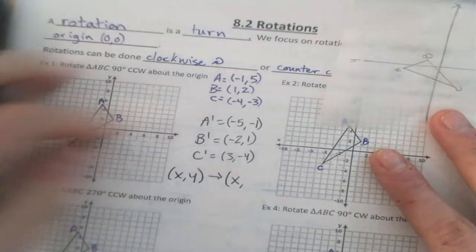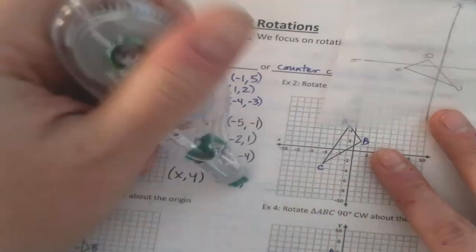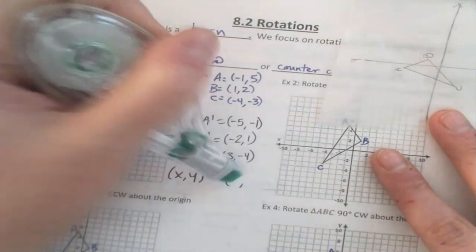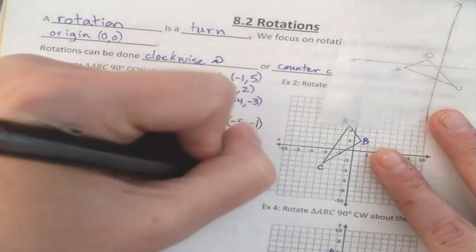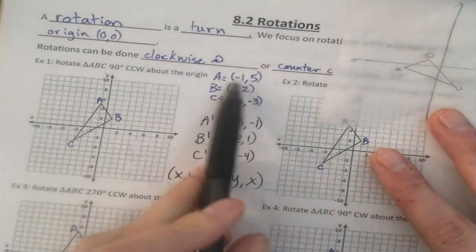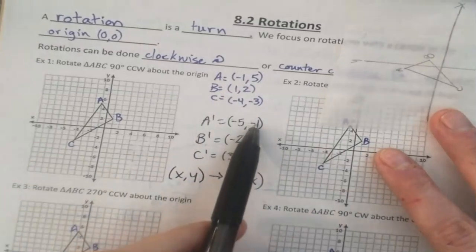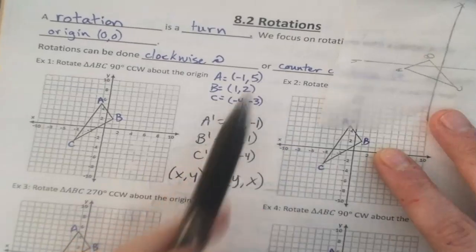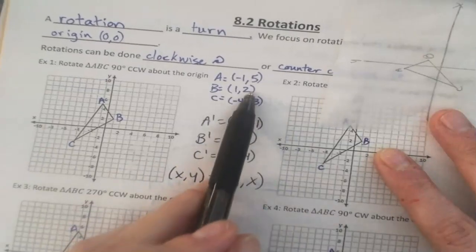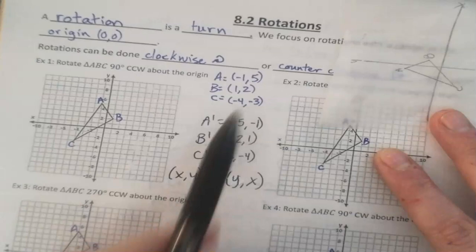X, oops, I did not mean to write that. I meant to write Y. X and Y get switched. Y is now here, your X is now here. Okay, and this starts as a -1, ends as a -1. Starts as a 1, ends as a 1. This 5 goes from positive to negative. 2 goes positive to negative. 3 goes negative to positive.